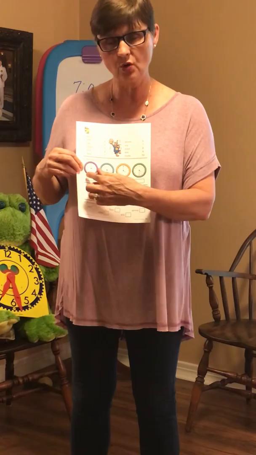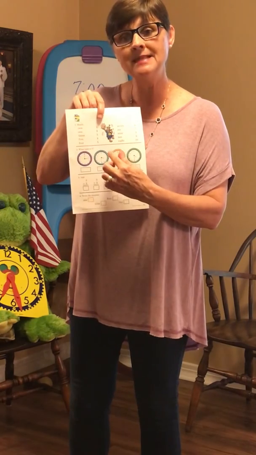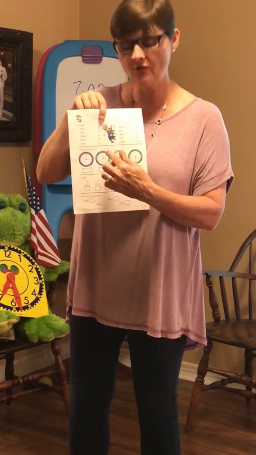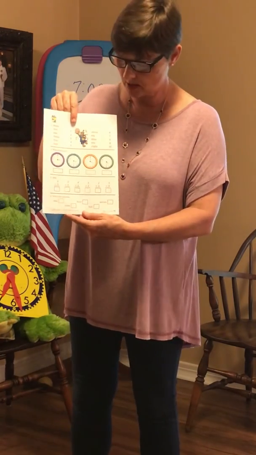So down here in the box, you're going to write 3, 00. Go over to the next one. Now, don't get confused on this one. The hour hand is between the 3 and the 4, but it has not gotten to the 4 yet, so that means it's still 3. We can't say 4 until it gets to the 4 or just past the 4. So this is 3, and then our minute hand is on the 6, so it's 3:30. So we write 3, 30. You could do the last two by yourself.